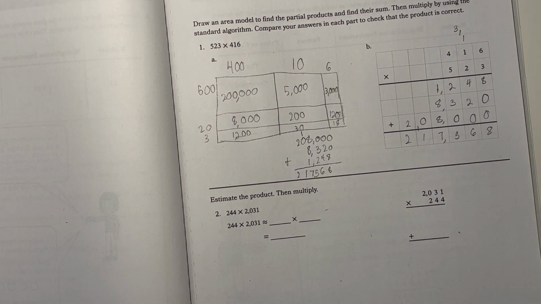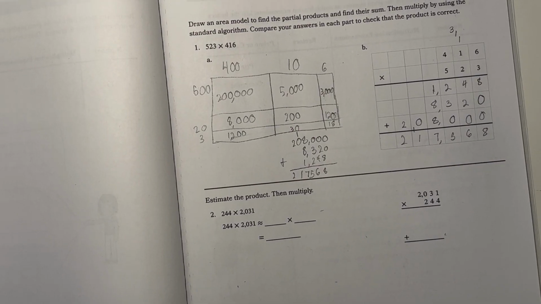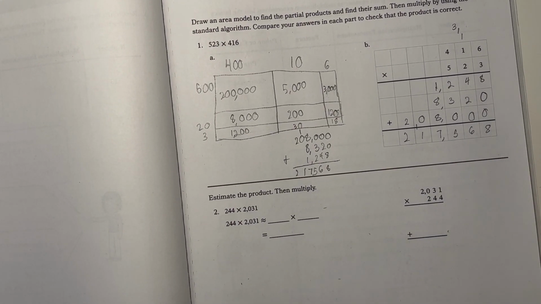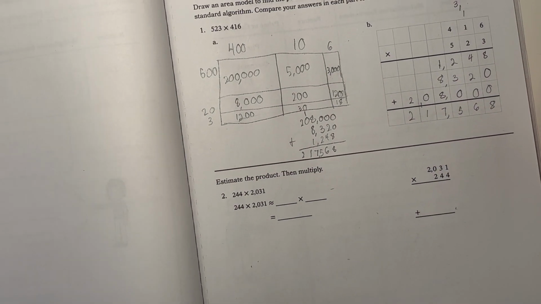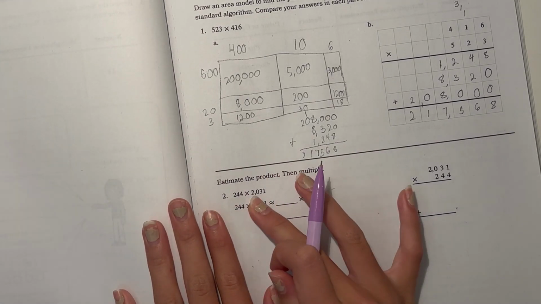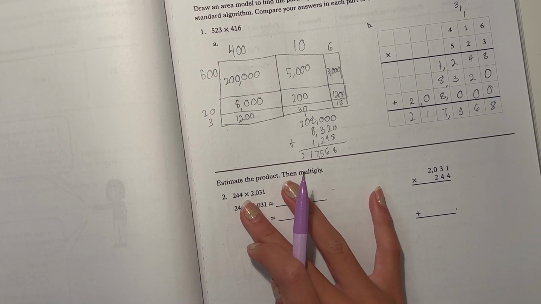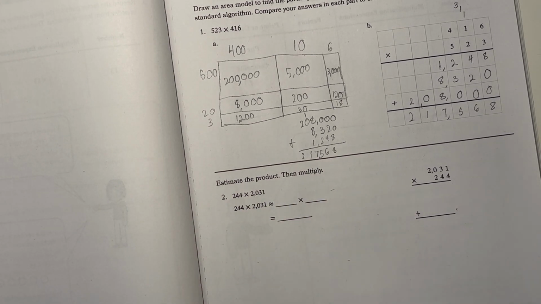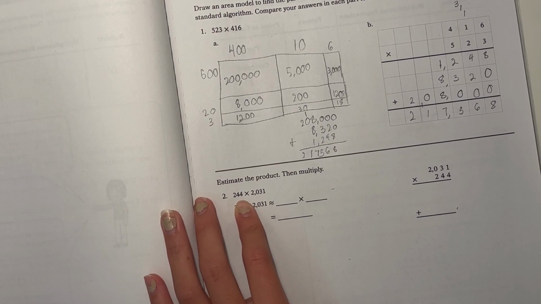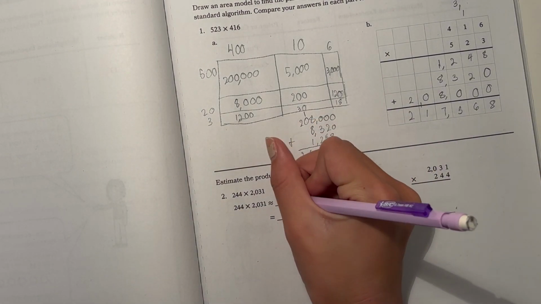Estimate the product, then multiply. Okay, so when estimating two numbers, you estimate by the biggest place value. So we estimate this by the hundreds digits. If you round this to the nearest 100, you get 200.